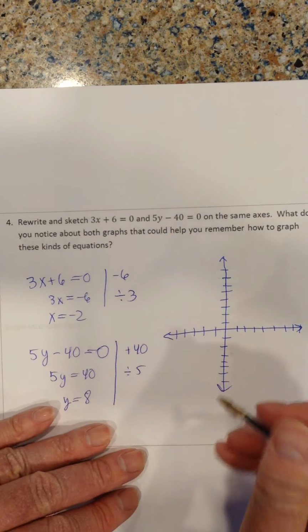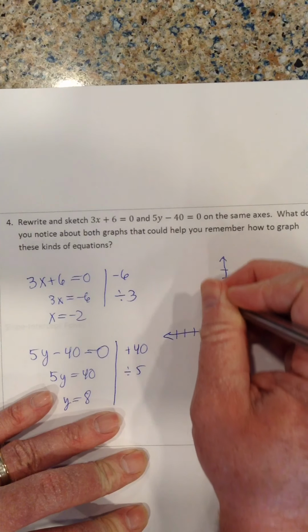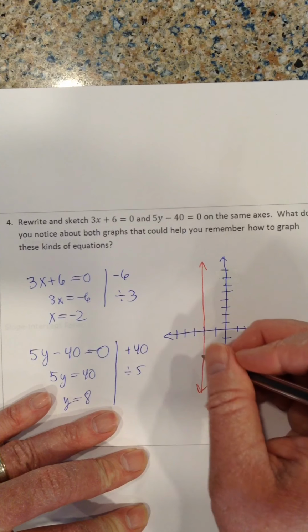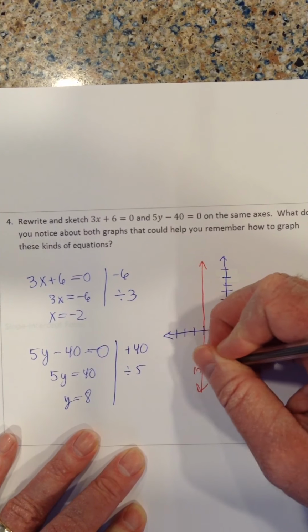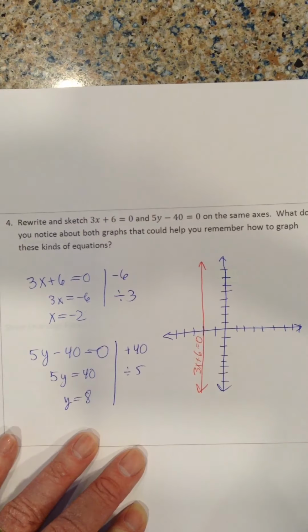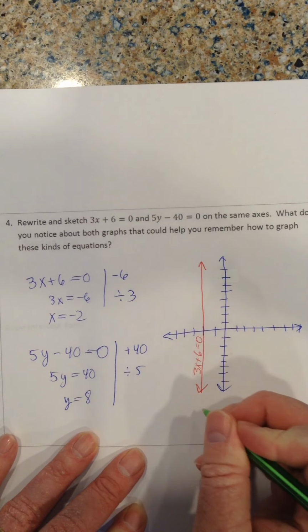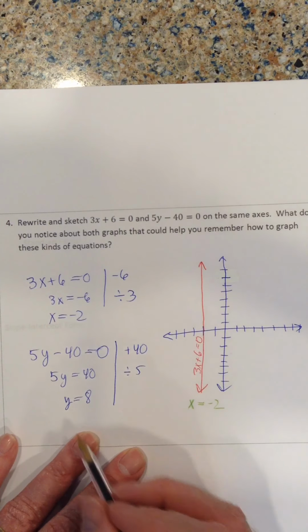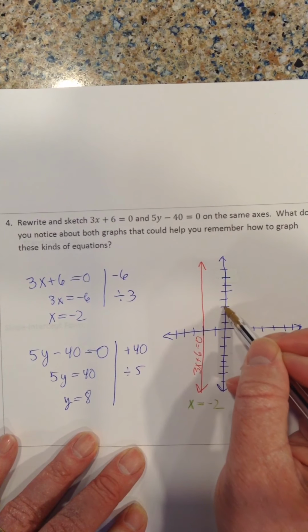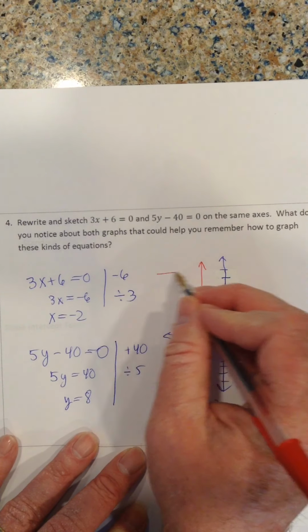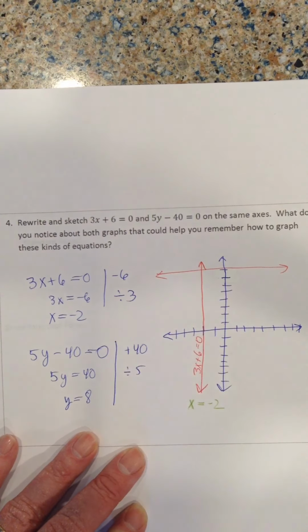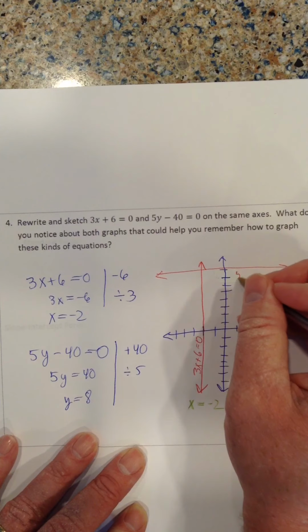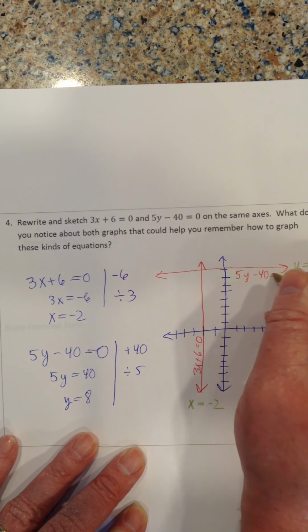Okay, so now I'm going to graph x equals negative 2. So x equals negative 2 would look like that. Okay, so I'm going to label that one, 3x plus 6 equals 0. And notice that is really x equals negative 2 in light green. Okay, now I'm also going to graph y equals 8. 1, 2, 3, 4, 5, 6, 7, 8. Okay, so that's y equals 8 in light green, which is really 5y minus 40 equals 0.